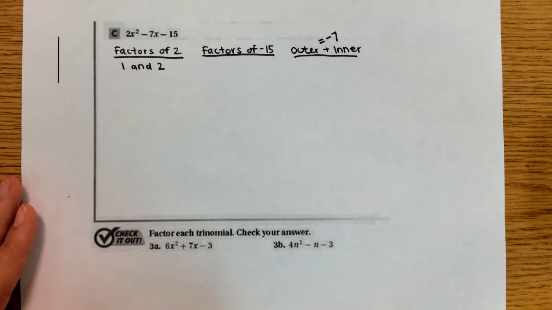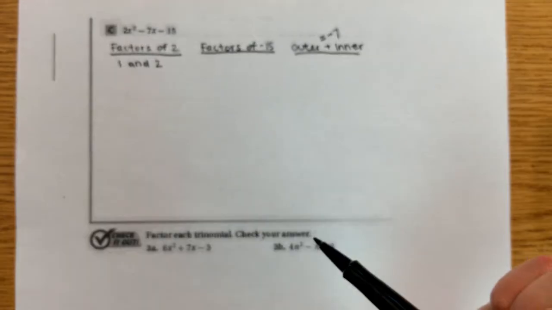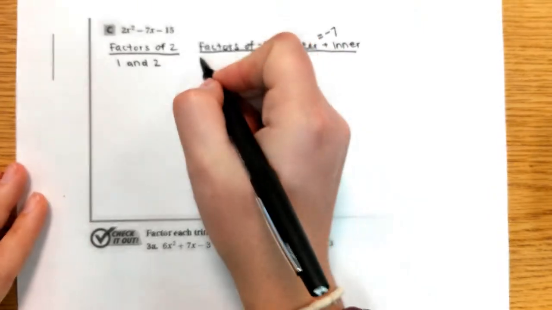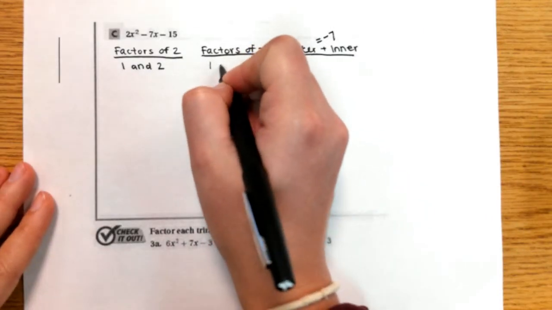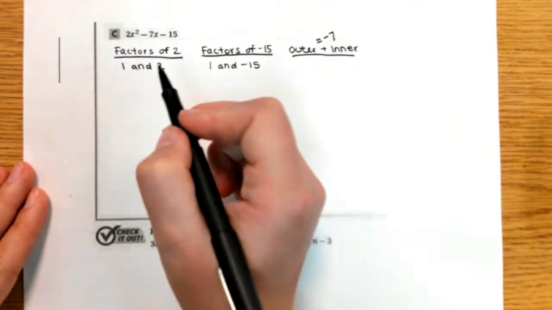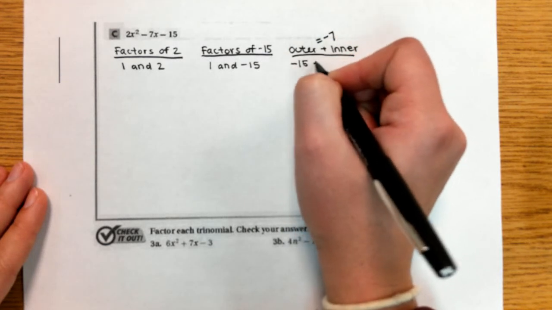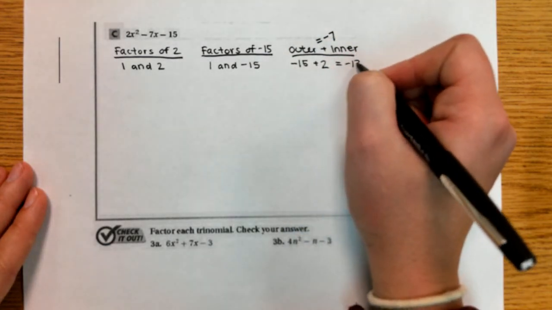And then for negative 15, you have lots of options. You could do 1 and negative 15. You can do 3 and negative 5. And then reverse your signs to try and get close to negative 7. You want to get exactly negative 7. So let's start with 1 and negative 15. So outer would be negative 15, inner 2, and that's going to give me negative 13.